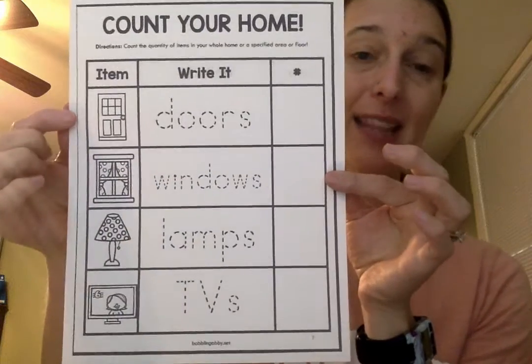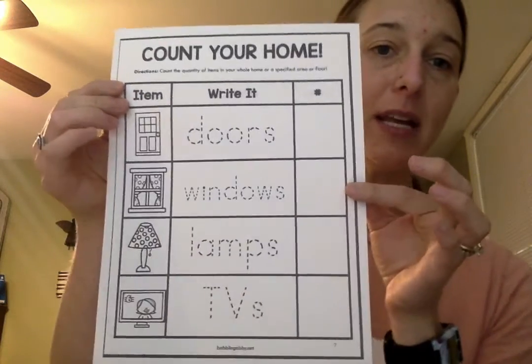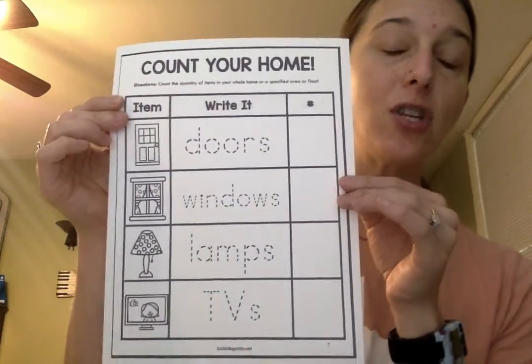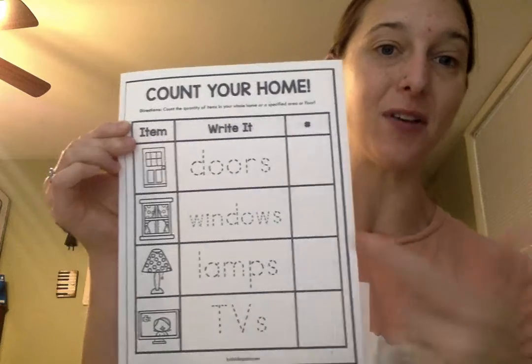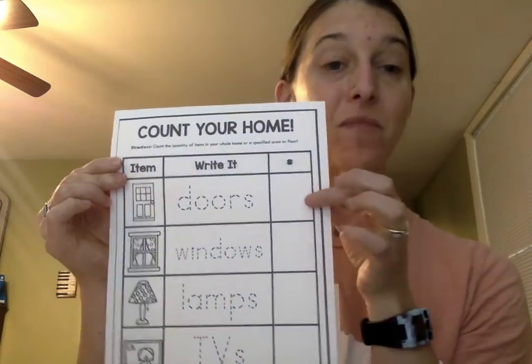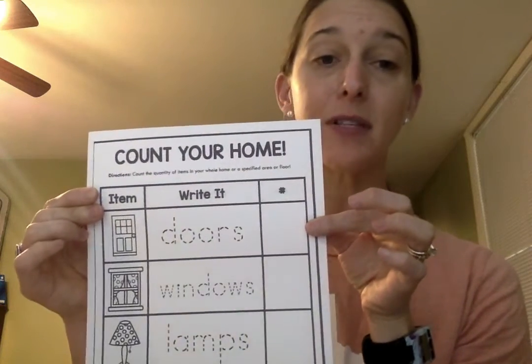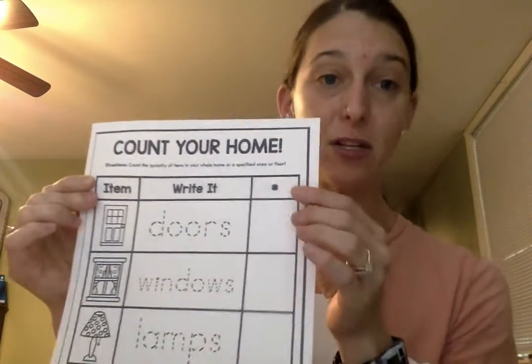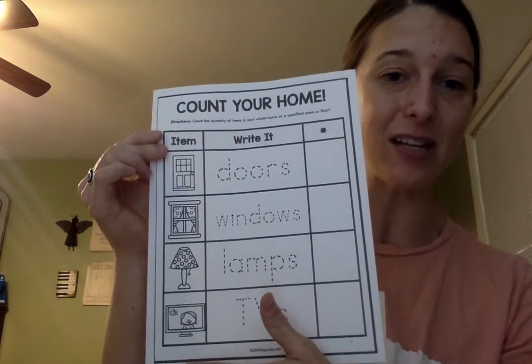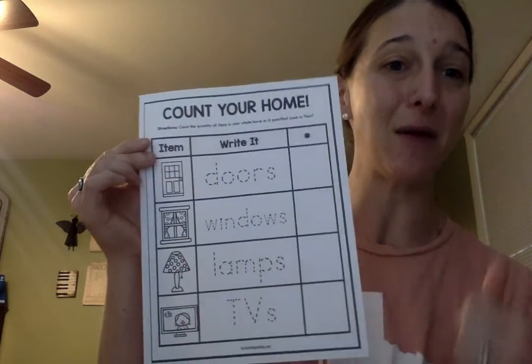Okay, and so for Count Your Home, we've got 2 different variations here for 2 different boxes. So the first one looks like this, okay, and they've already got the pictures drawn here, and they've got words here for your kids to trace. But all you're going to do on this activity is go around your house with your child and have them count. Like, okay, let's see how many doors we have. Then they'll trace the word, and they will write how many doors you have in your house. They might need help writing the number. You may need to write it for them when they're done counting, and then you'll continue with that all the way through the page, counting how many windows, how many lamps, and how many TVs.